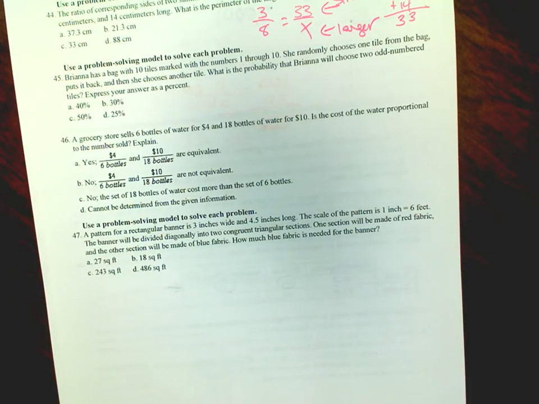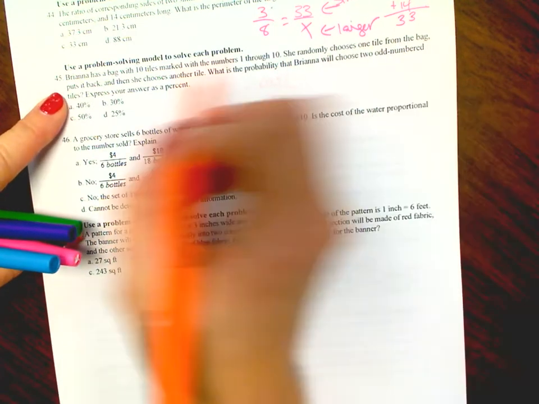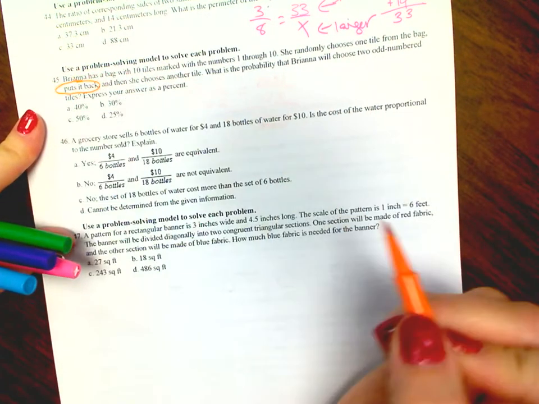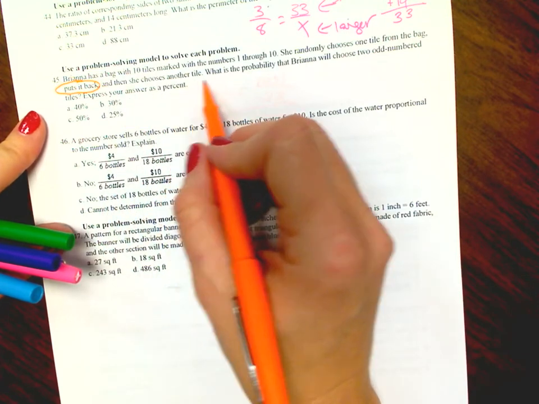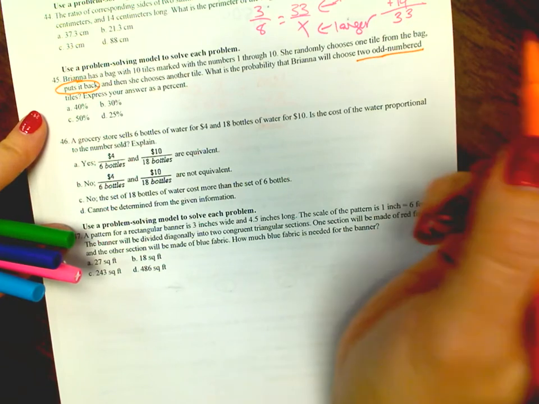Number 45. Brianna has a bag with 10 tiles marked with the numbers 1 through 10. She randomly chooses one tile from the bag. She puts it back. Then she chooses another tile. What is the probability Brianna will choose 2 odd number tiles?